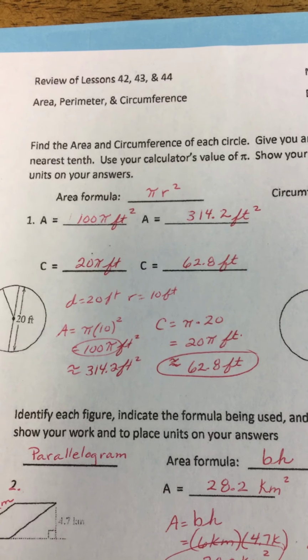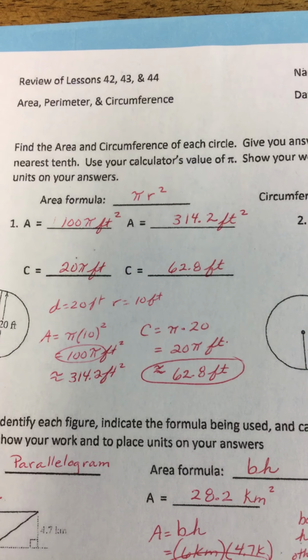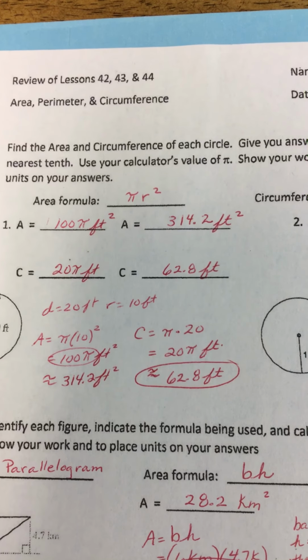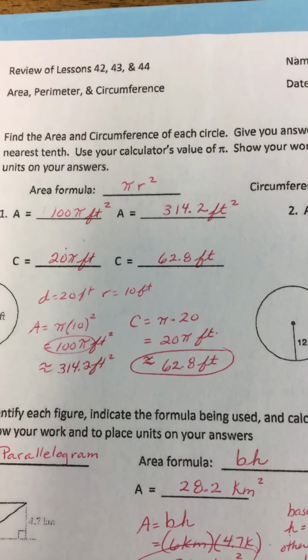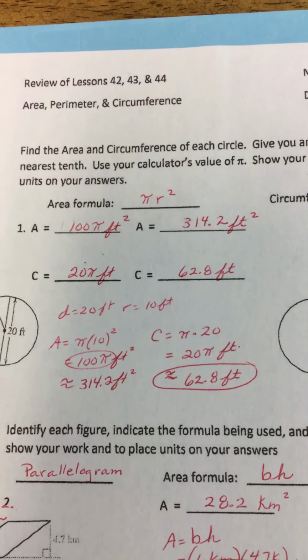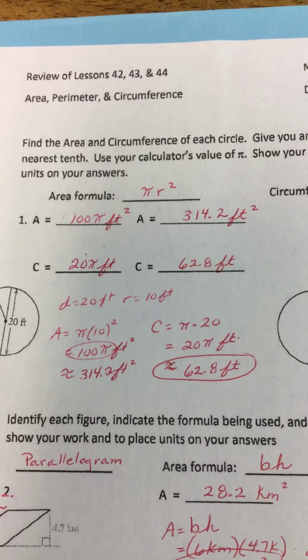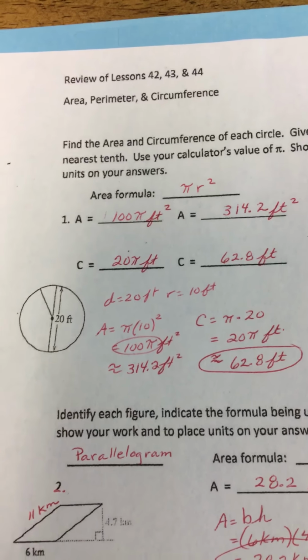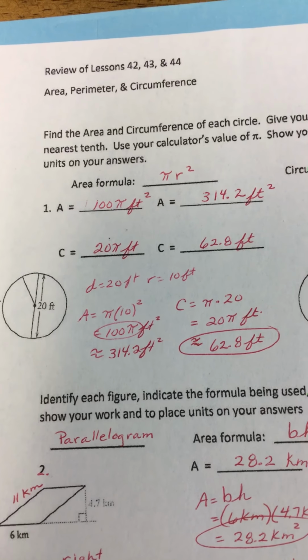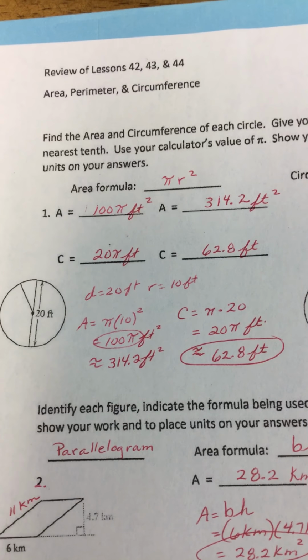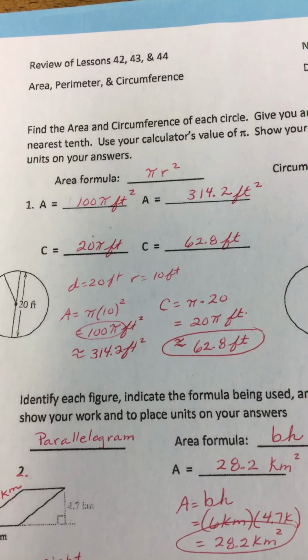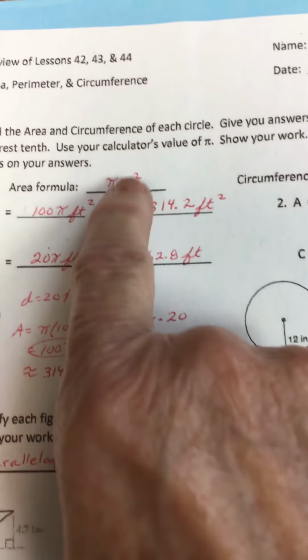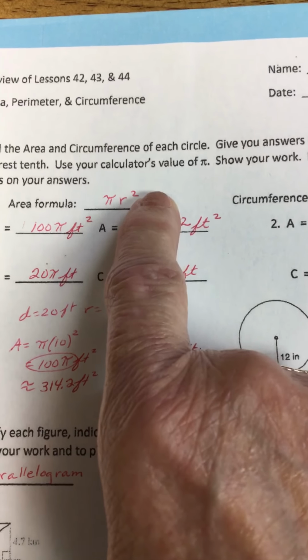So today we want to talk about how each of these problems should be worked and what the final answer should look like. The first two questions ask you to find the area and circumference of the circles. The first circle, I'm giving you the diameter of 20, and you need to make a note that your radius would be half of that, 10. Your formula for area is pi r squared.